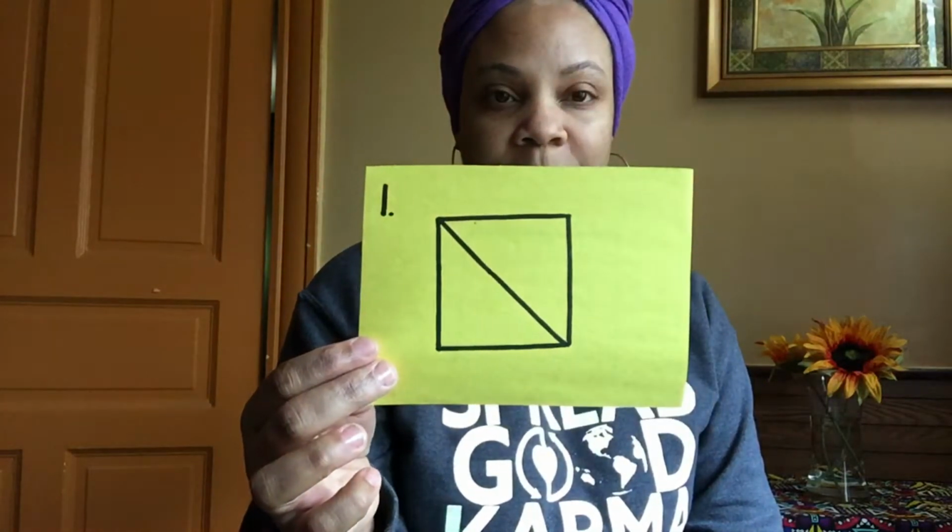Okay? All right, so this is number 1. Number 1 is a square. Does this square have equal parts? If you say yes, write yes next to number 1 in your composition book. And also count the amount of parts and write how many.